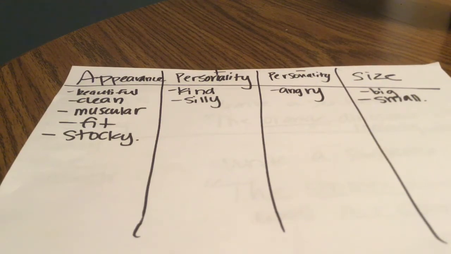And for the negative personality, they could use the adjective angry, if they see the facial expression. And then the last column that I talked about is size, and that's big, small, thin, fat, and that's a huge adjective group that they could use to describe dinosaurs.